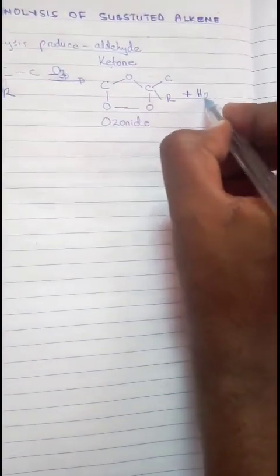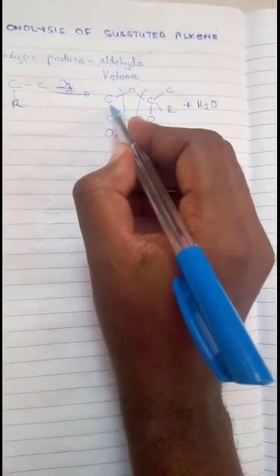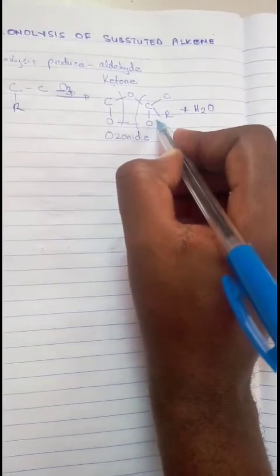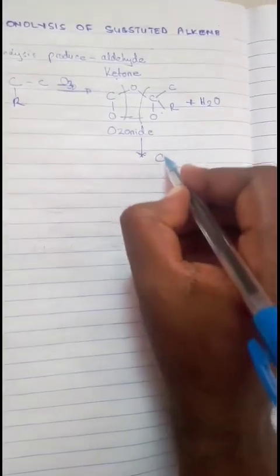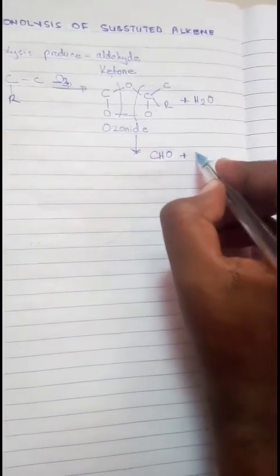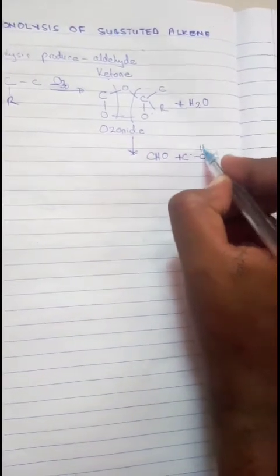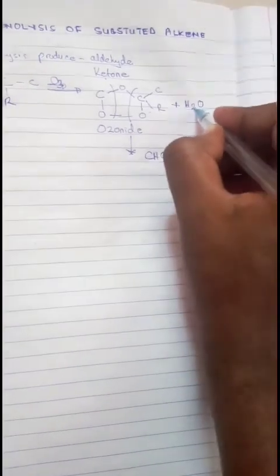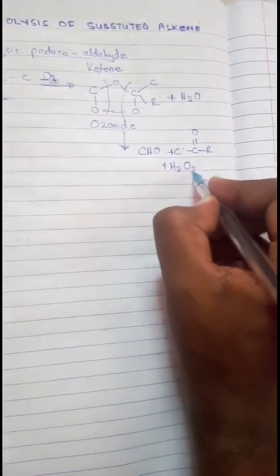Okay, then when we add water, these bonds will be broken. Then this side will form aldehyde, while this side will form a ketone. Then the product will be CHO plus the ketone, which will be CR double bond O. Then also water will combine with the oxygen to produce hydrogen peroxide.